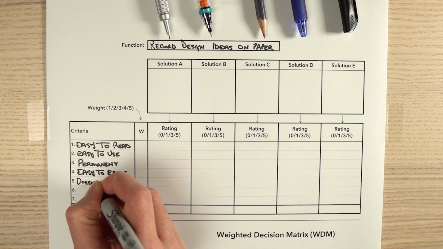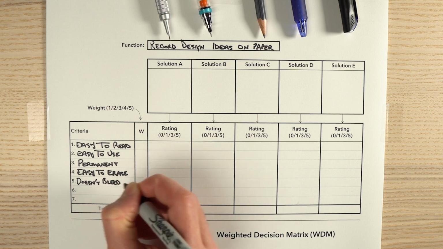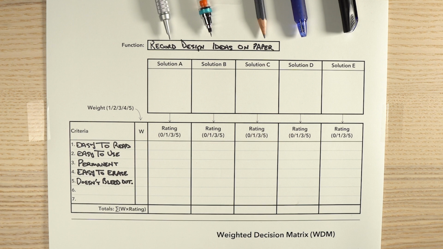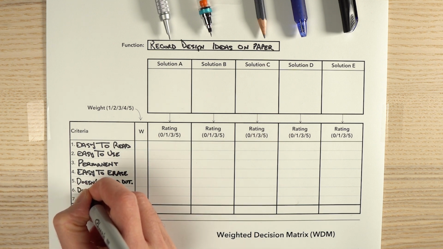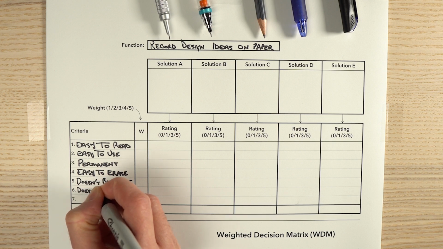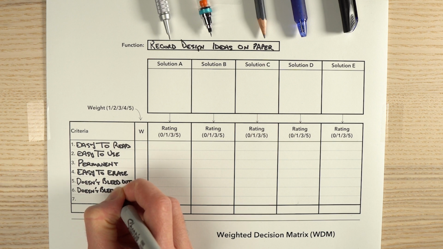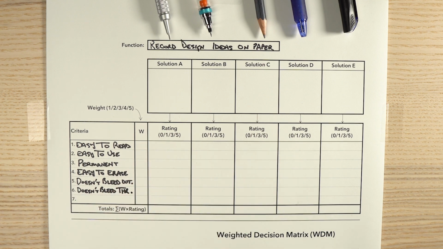Doesn't bleed outward. Or smudge. Doesn't bleed through. So that you see it on the other side.